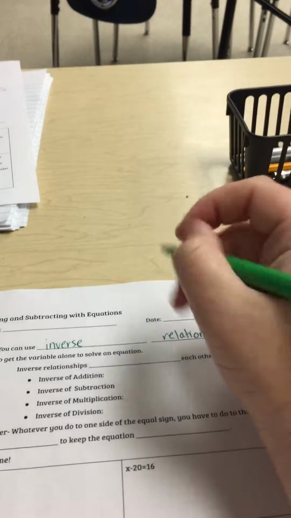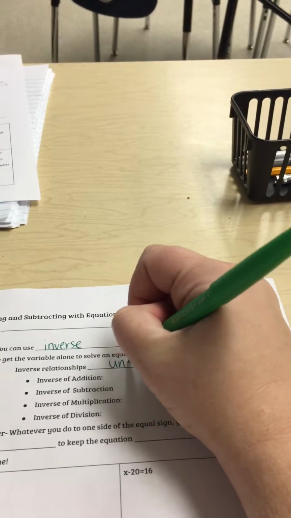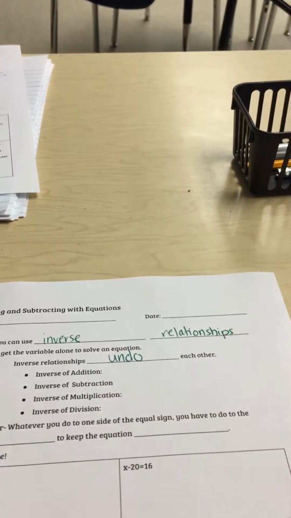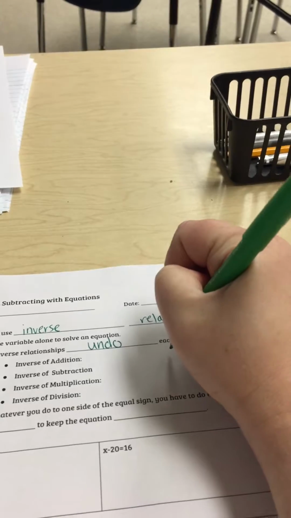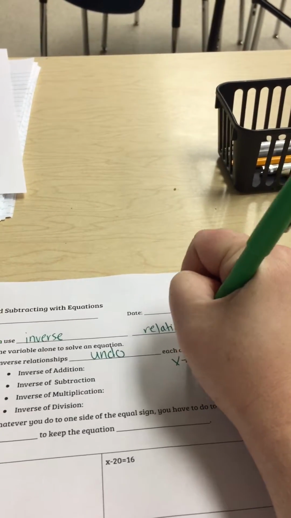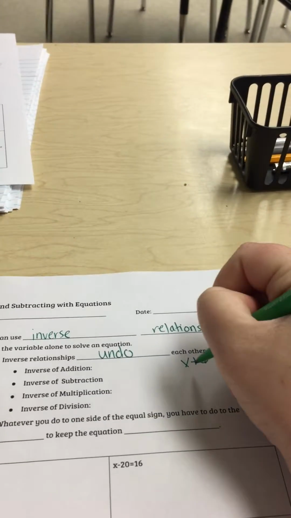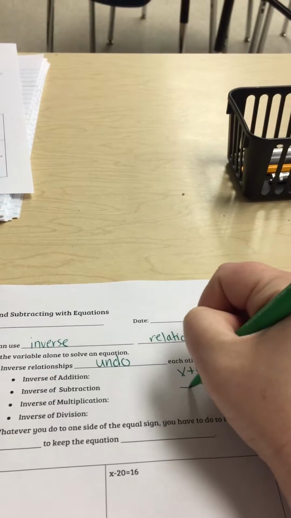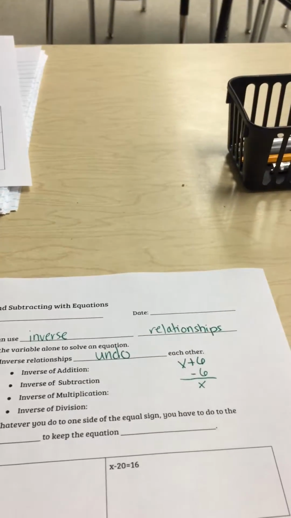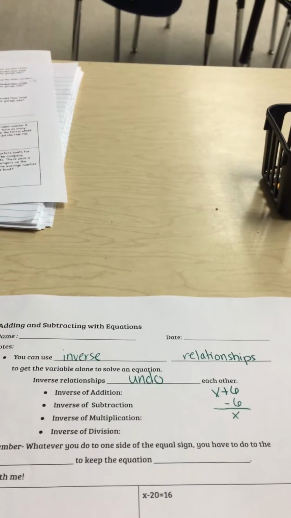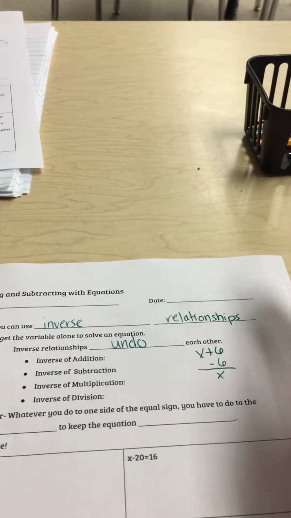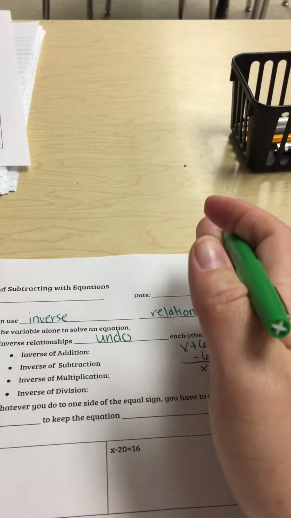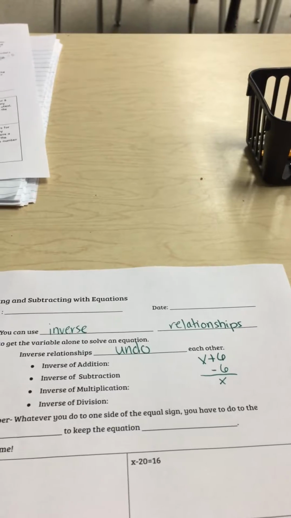Inverse relationships undo each other. So for example, if I had x plus 6 and I subtracted 6 from that, I would end up with just x on one side. And that's very important when you're trying to solve an equation. Your ultimate goal is to move everything from the side with the variable to the other side.